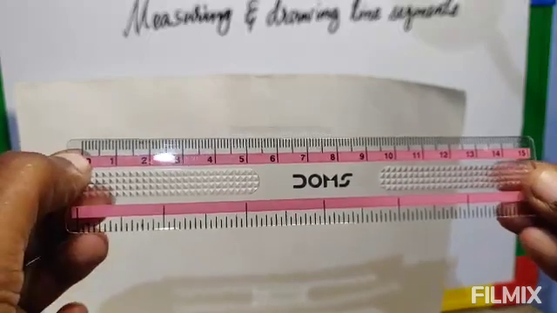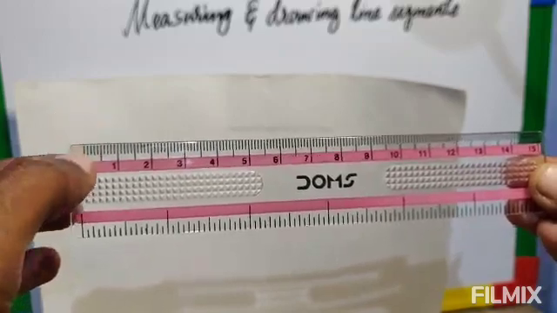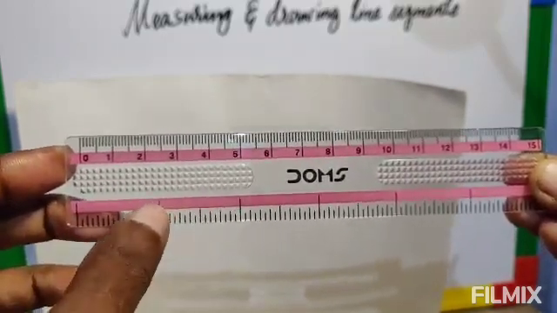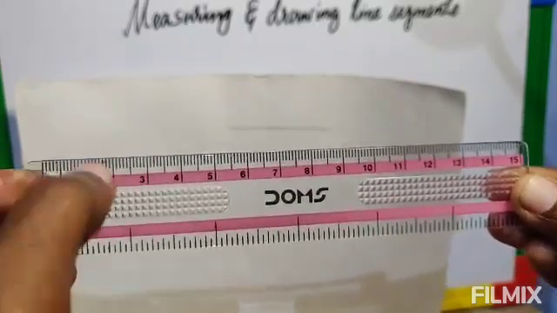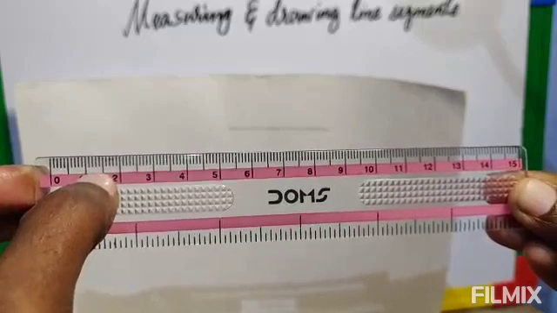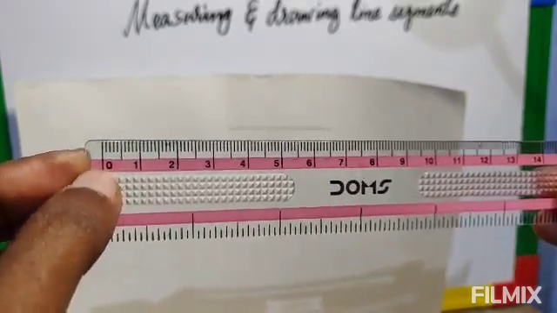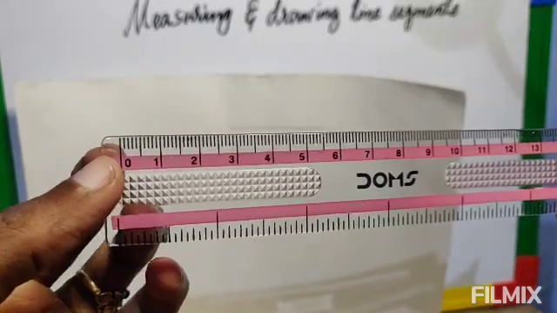So we use centimeters. Normally in our day-to-day life we are using centimeter. Inch we use rarely. When we grow up we may use it, but for studies and everything we are using only centimeter.